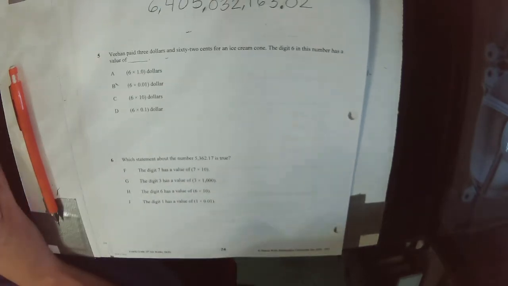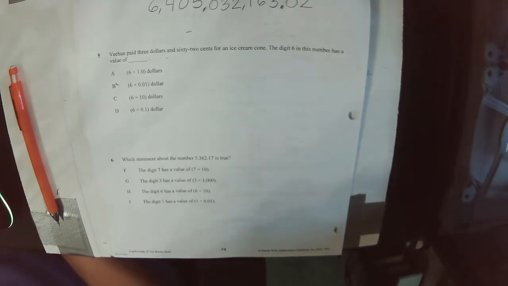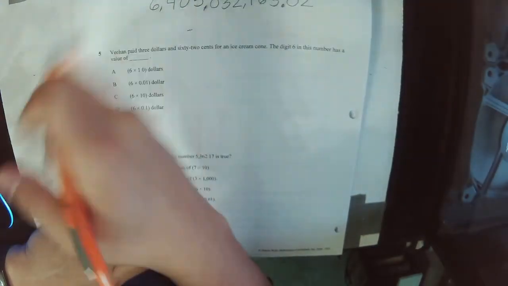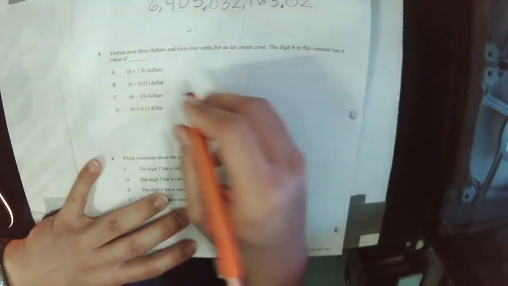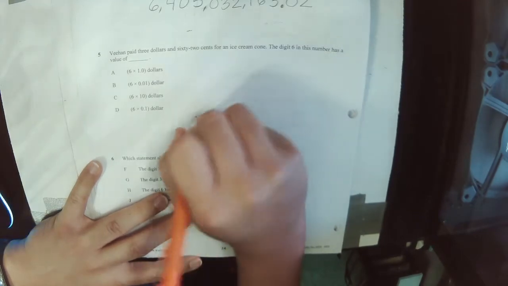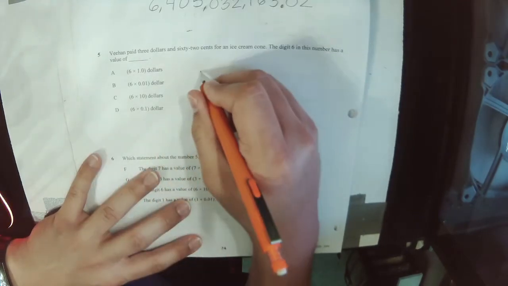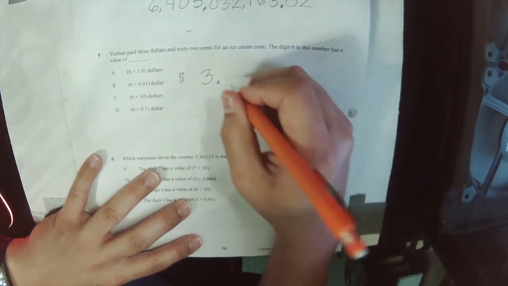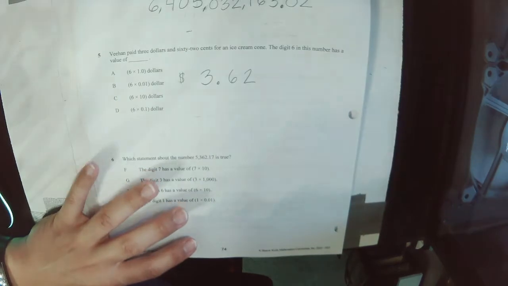Move on to number 5. Number 5. Bihan paid $3.62 for an ice cream cone. The digit 6 in this number has a value of blank. Okay, so this is the money that you paid here. Write this. $3.62.